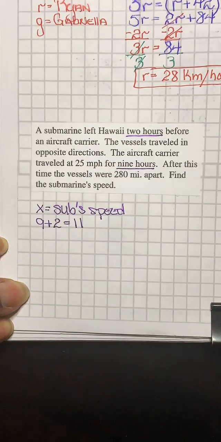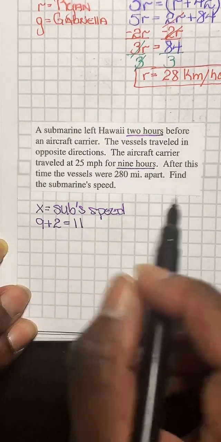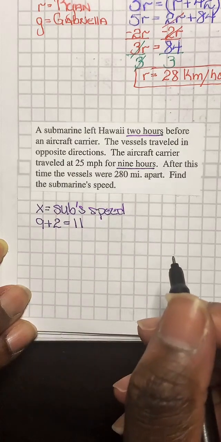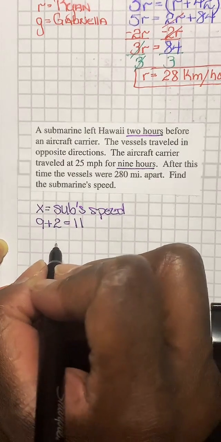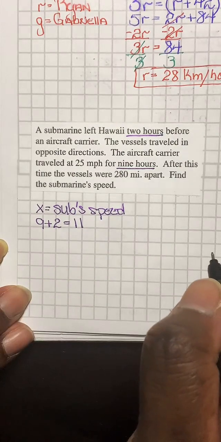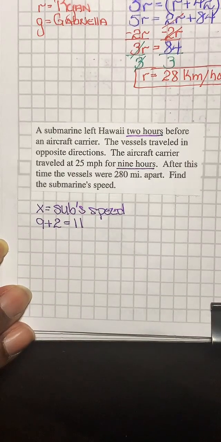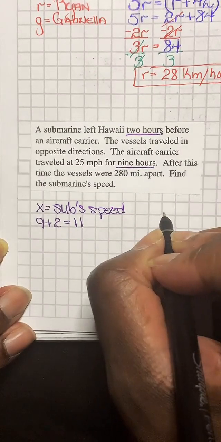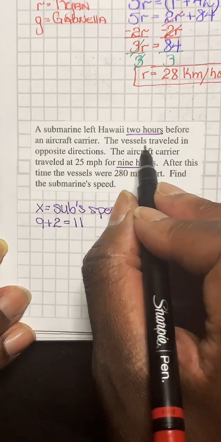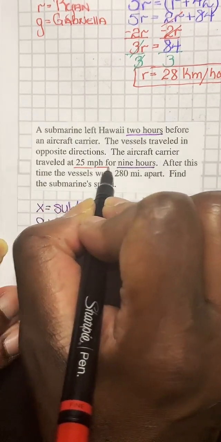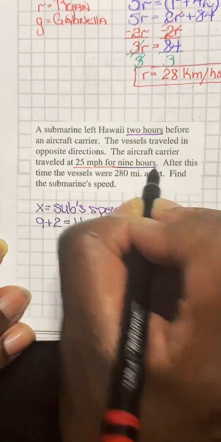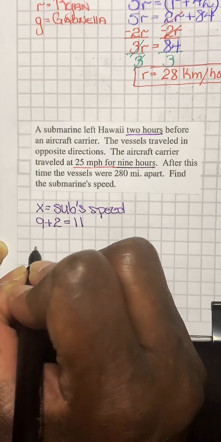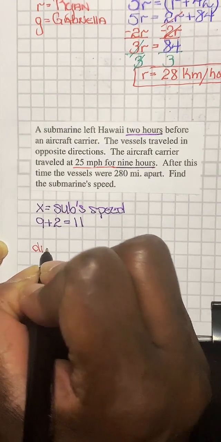All right. So we're trying to figure out the submarine's speed. So if we're looking at the submarine, it is 11x. That's what I'm saying. But then we have the aircraft carrier. They're telling me 25 miles per hour for 9 hours. So if I have my aircraft carrier, we're going to look at its distance.